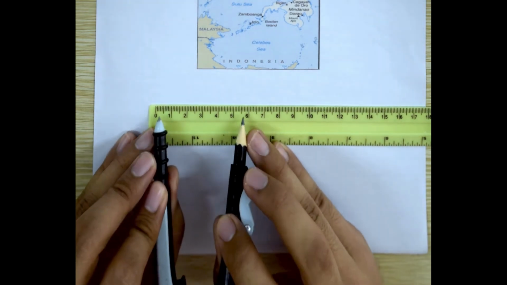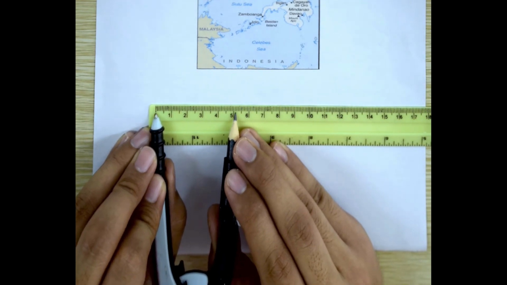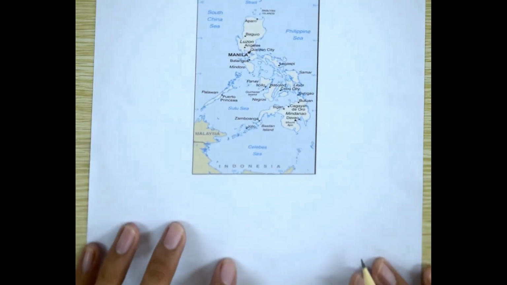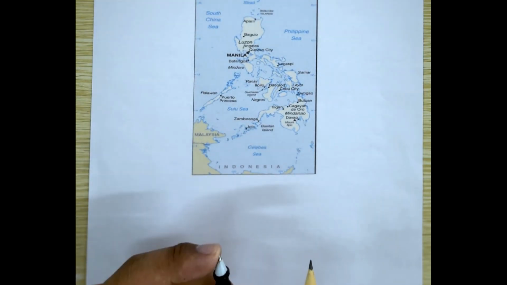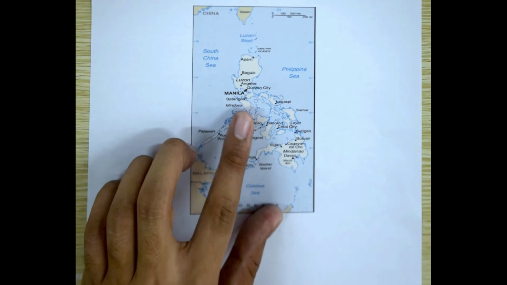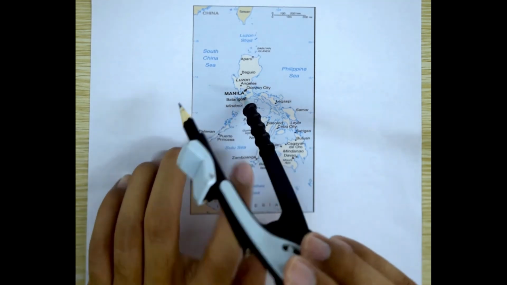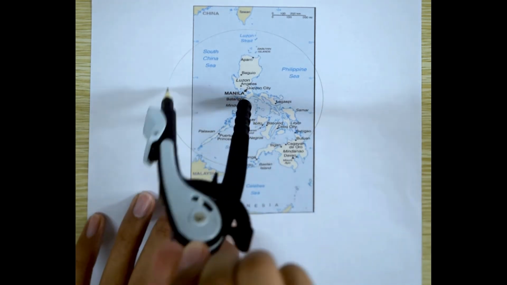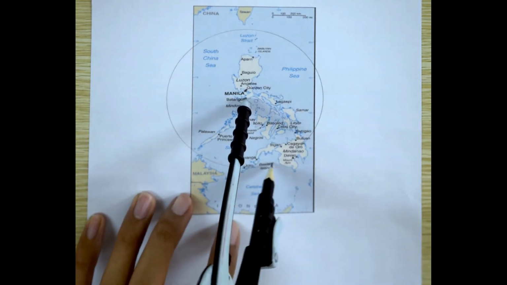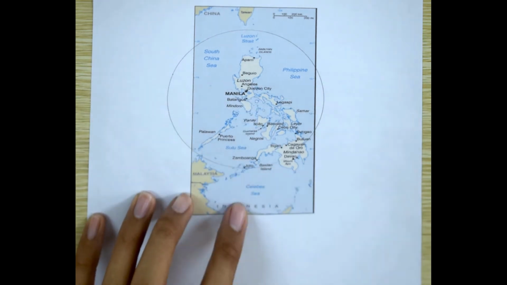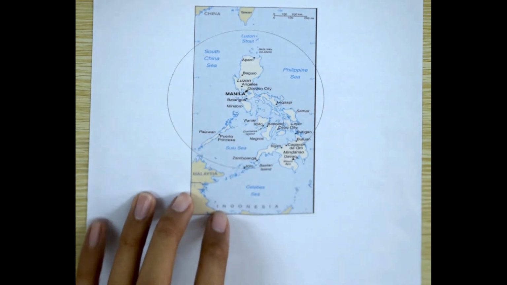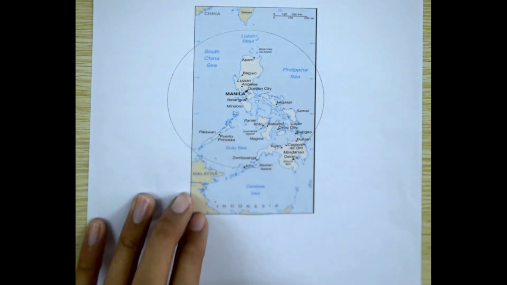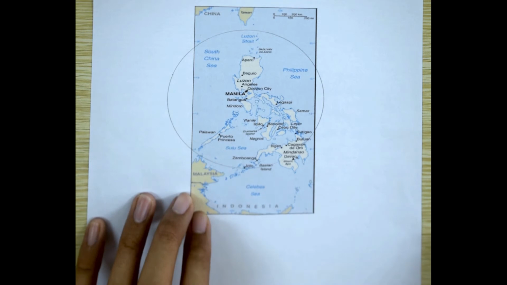So we have here 5.1 centimeters. And then we will make a circle with the tip of the compass pointed at Batangas. So we now have our first circle. This means that in any of these points in the circle, those are the possible locations of the epicenter.